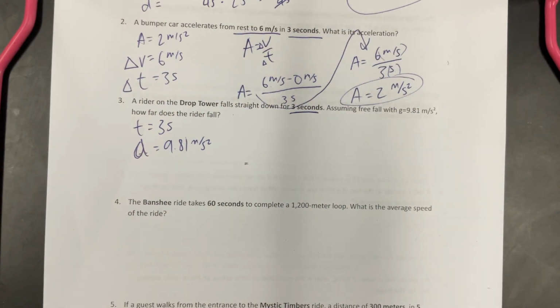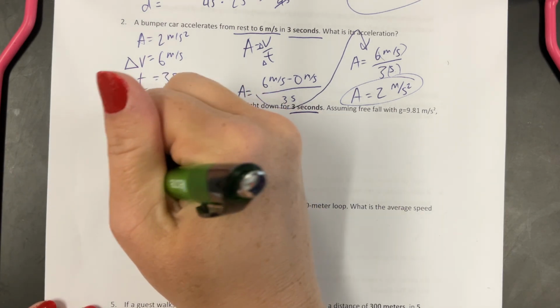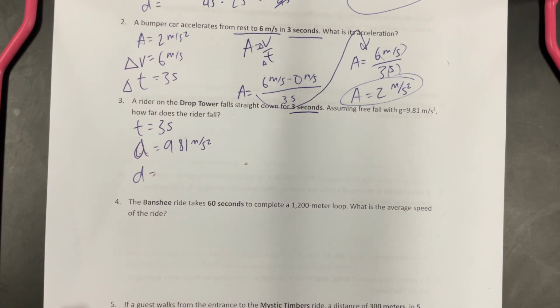How far does the rider fall? So we're wanting a distance, right? Okay. We're wanting a distance. So which one am I going to use there? A is acceleration, initial velocity, final velocity. We're wanting a distance.